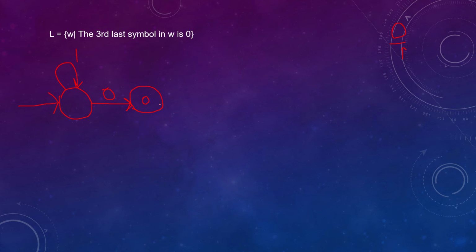Now from this state we can get 0 or 1. So if we get 0, then we will have double 0, and if we get 1, we will have 0 and 1. So you can see that there are two different combinations, right? One is 0 0 and another one is 0 1. So we will go to two different states which represent this 0 0 and 0 1. So for 0 we will go to 0 0, and for 1 we will go to 0 1.